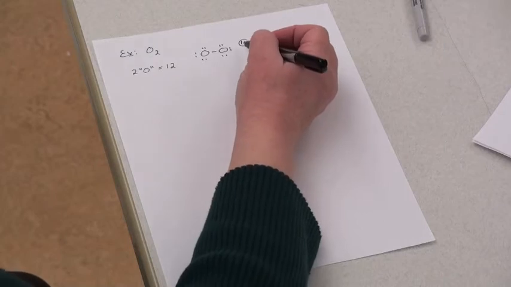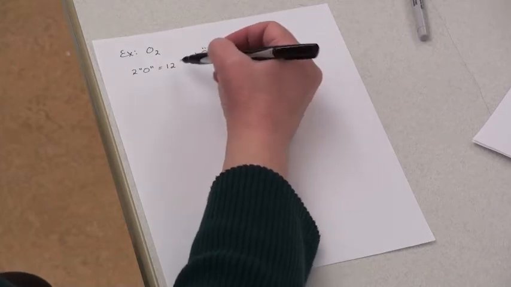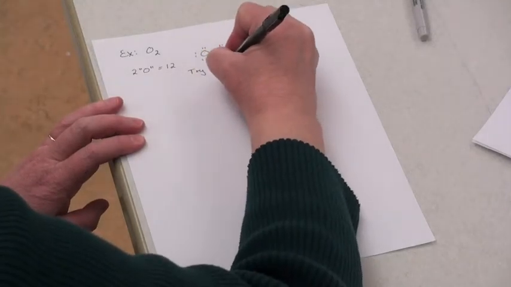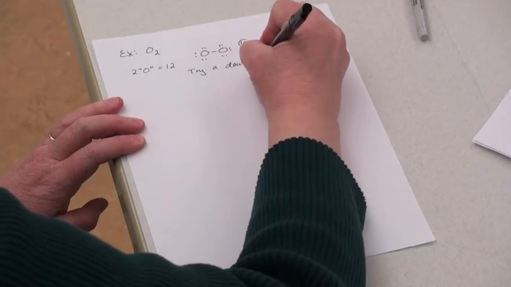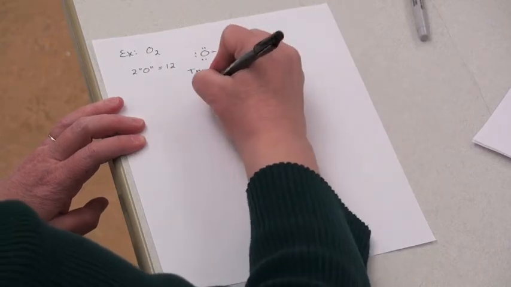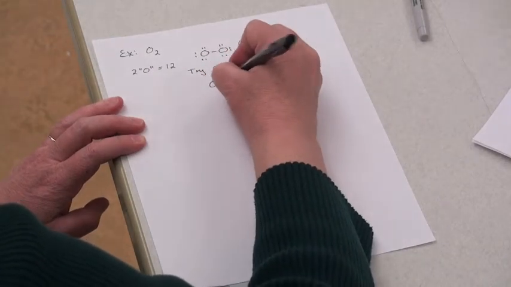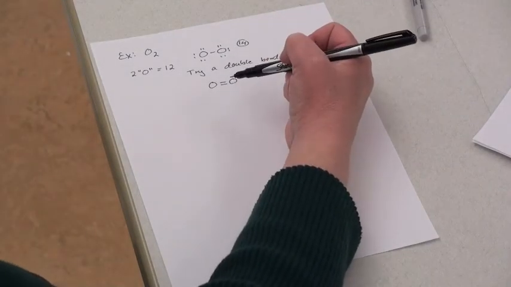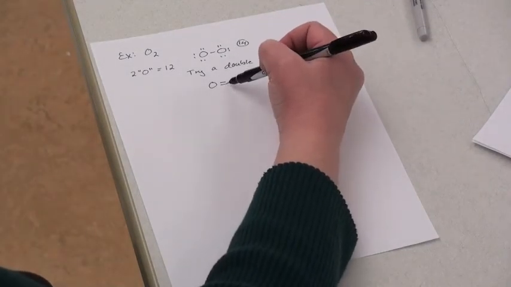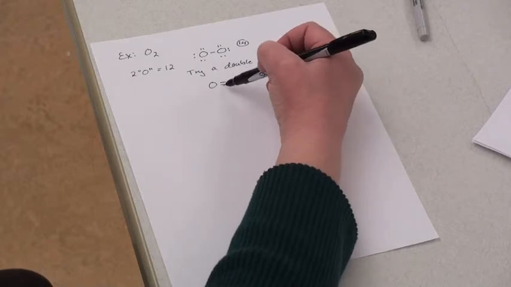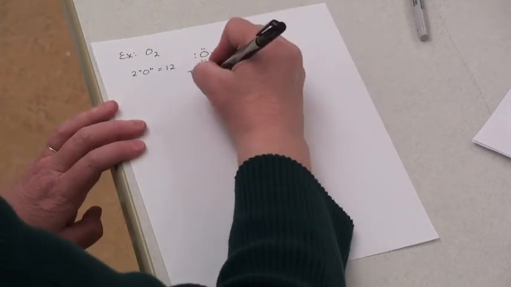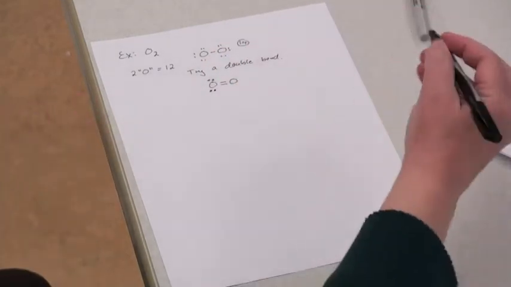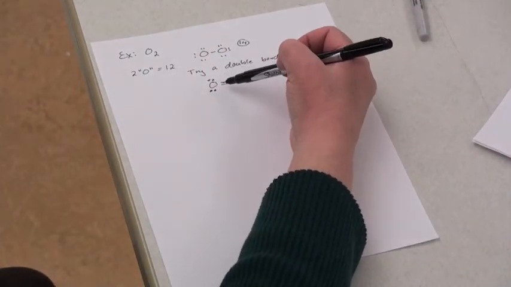What you do when there's too many electrons in your structure with single bonds, you do a double bond. So try a double bond. So we're going to say, instead of a single bond between the 2 oxygens, there's a double. What that means is that they're sharing 2 pairs of electrons. So now this oxygen already has 4 electrons from the double bond. So it only needs 4 more. And to show those 4 more, you keep them as pairs. So now this one has 2, 4, 6, 8.